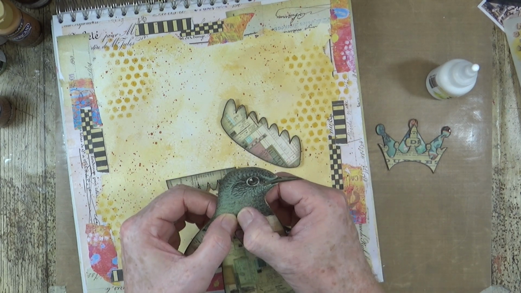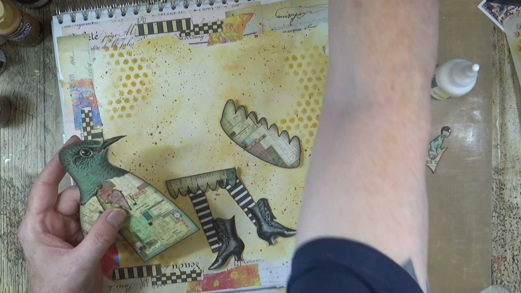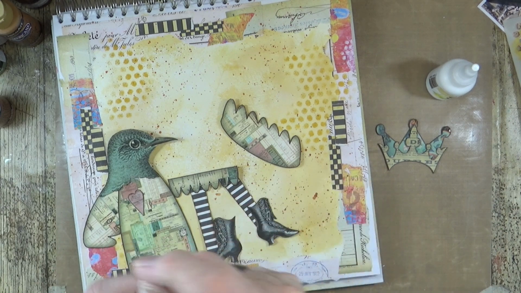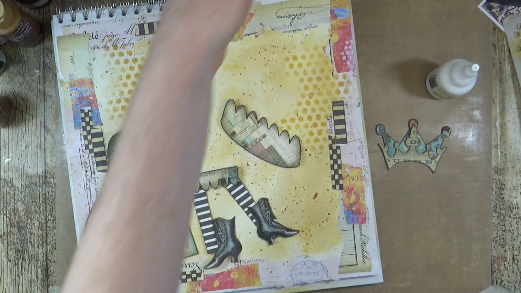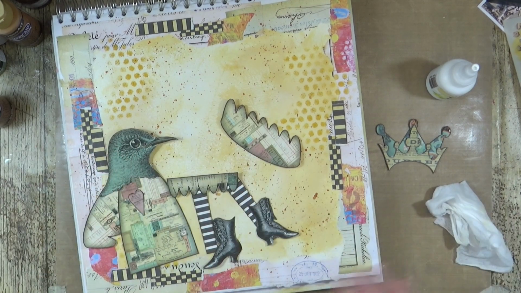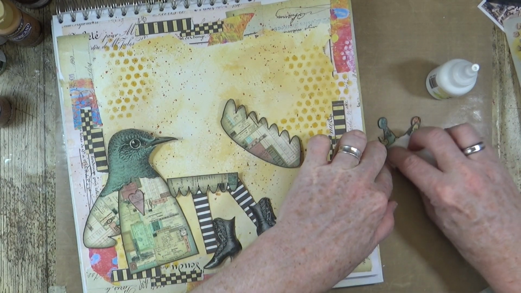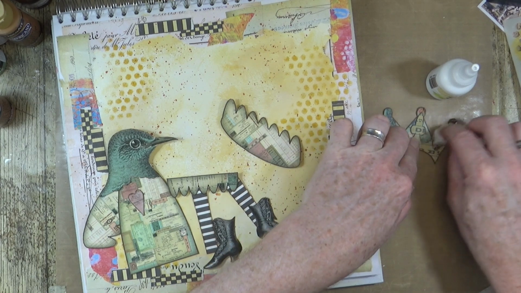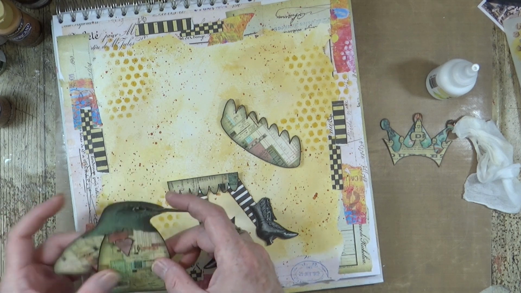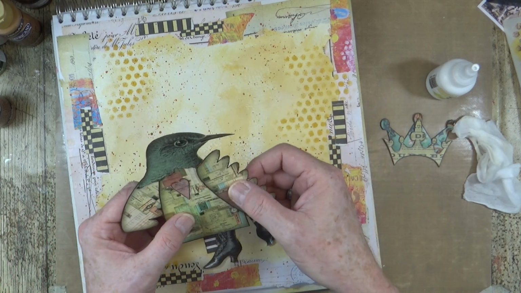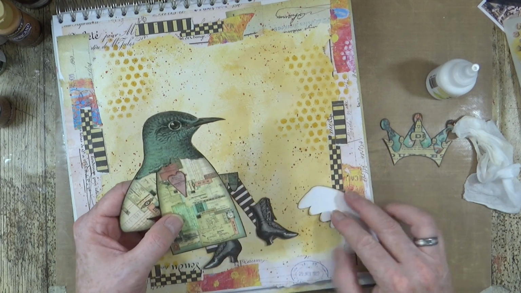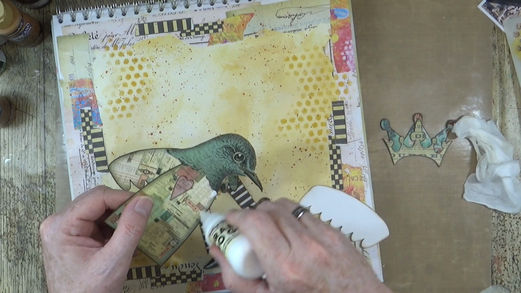Don't forget, if I get any glue underneath, I can just grab a wet wipe. Oh, they're fighting me today, these things. That's it. Okay, and I can get the wing there. So that just wants to go down the side a little.